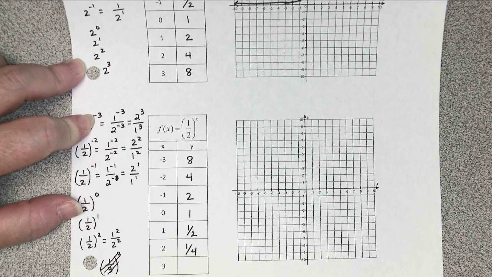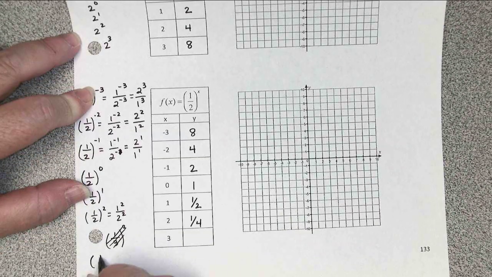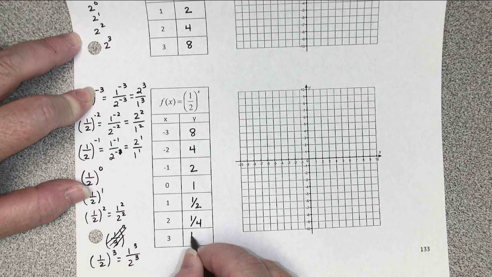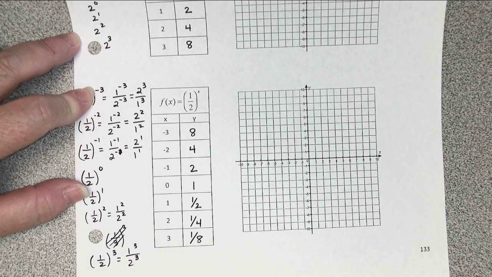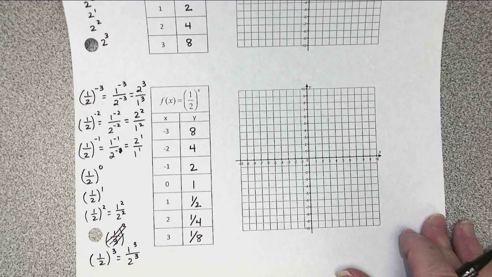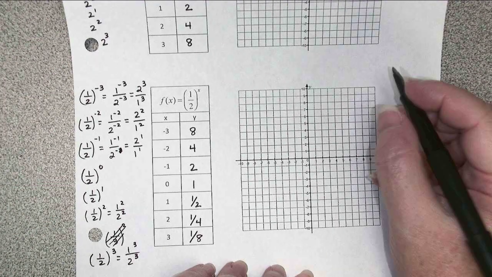And finally, when I plug in 3 for my exponent, 1/2 to the 3rd power, I'd have 1 cubed over 2 cubed, or 1/8. Once again, we're going to go ahead and just plot those points.